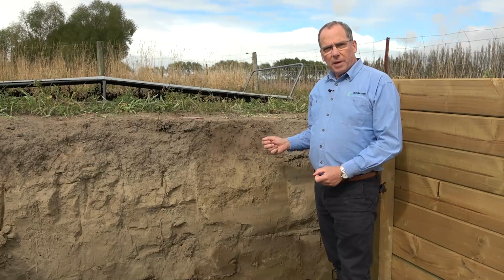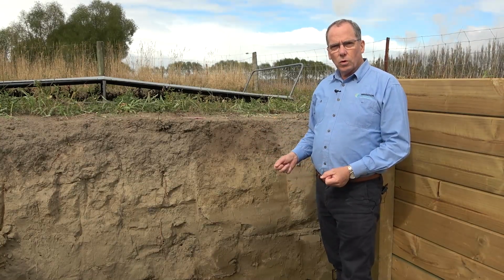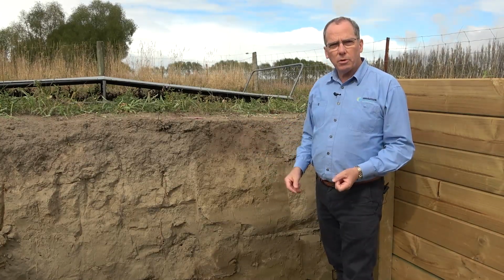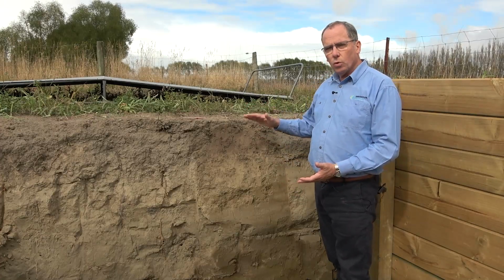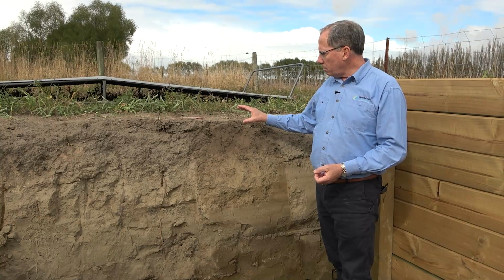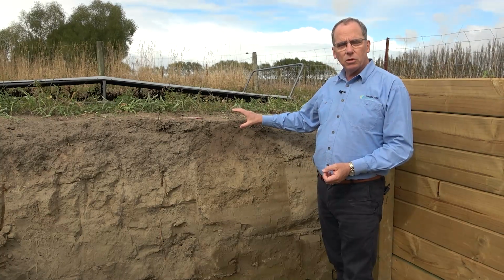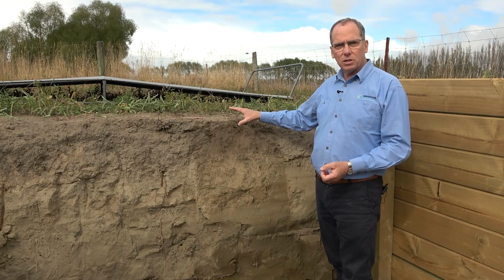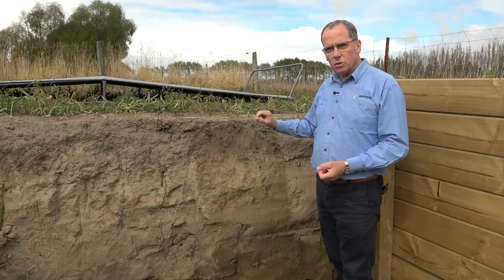So we can tell a lot about the soil or the texture of the soil by looking at the layers, which is why we're in a soil pit. And it's really important to understand your soil to quite a depth below just the bit that you're probably used to where the plants are growing right at the surface.